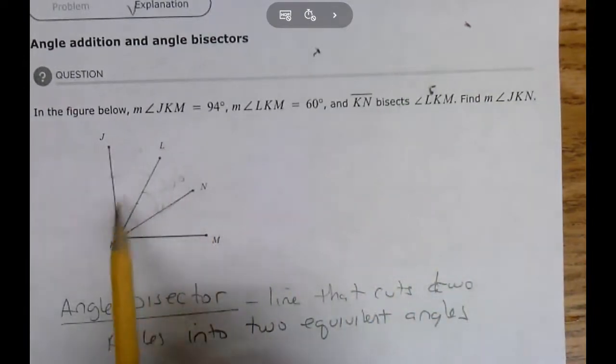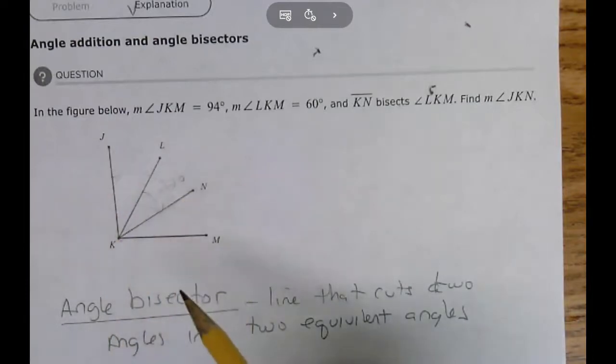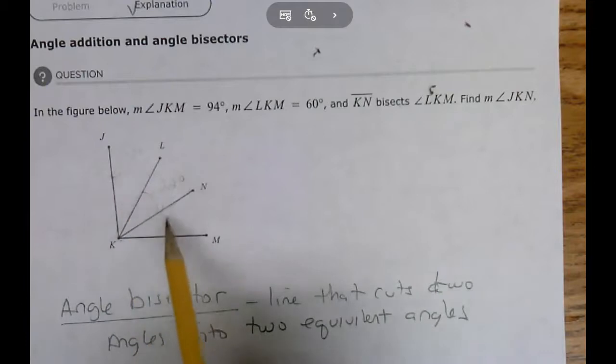Then it says find the measure of angle JKN. So we want JKN, this one, right? We know the whole thing is equal to 94. We know that this smaller part is equal to 60. And we know that this is an angle bisector, cutting this 60 in half.